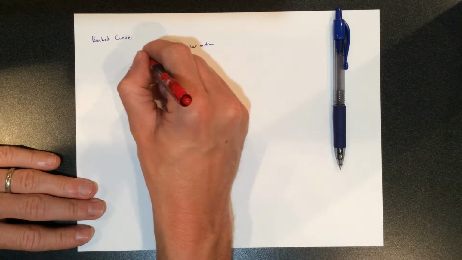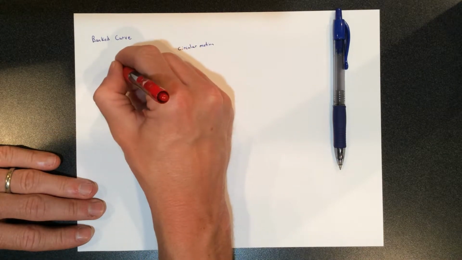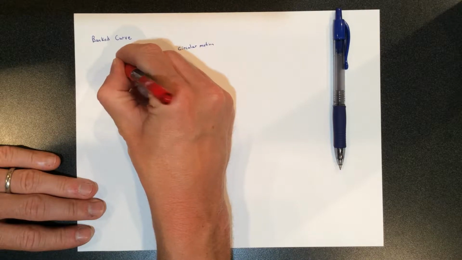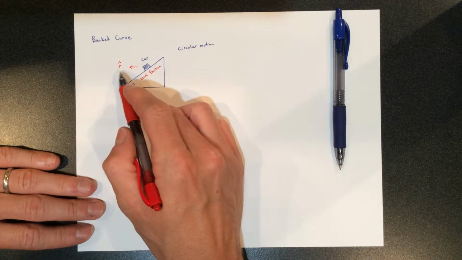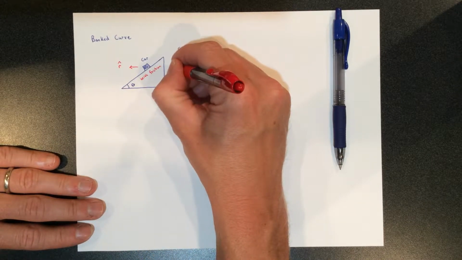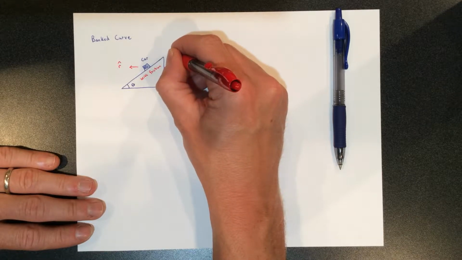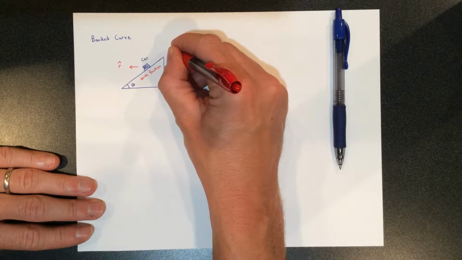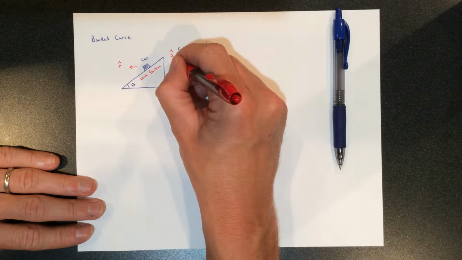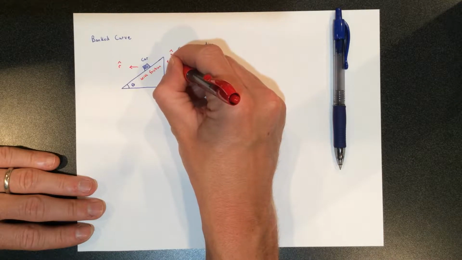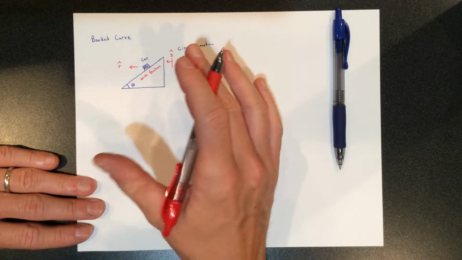This is the r hat direction, that's the important direction we're looking at. And this direction is just the vertical direction. So we still have a y hat, which is up, and an r hat going that way, and we're going to balance those two things.